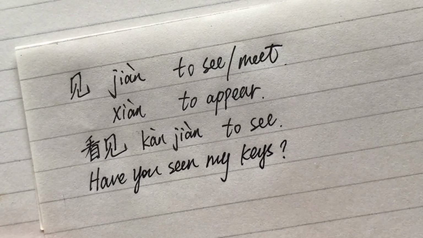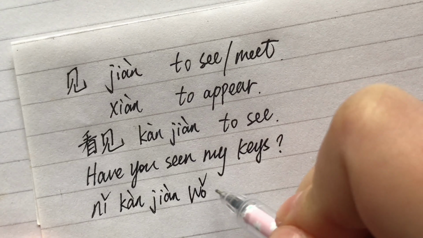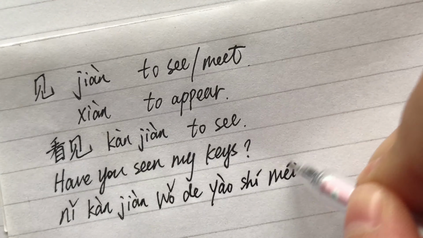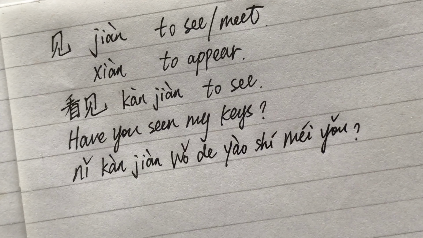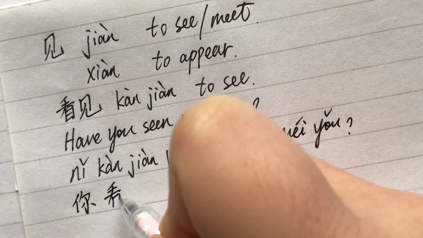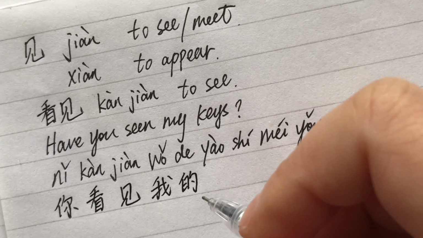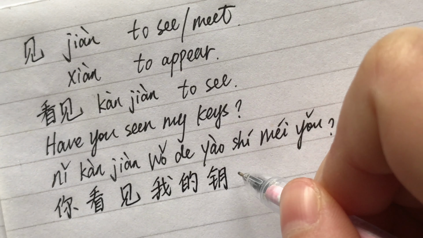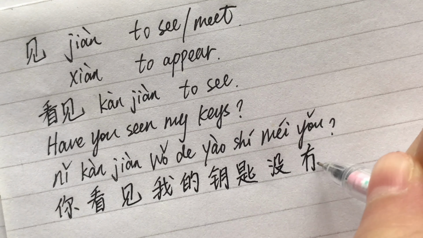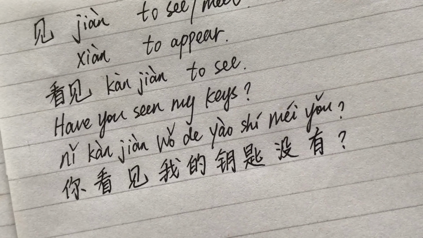你看见我的钥匙没有？Have you seen my keys? 你看见我的钥匙没有？jiàn in cursive.